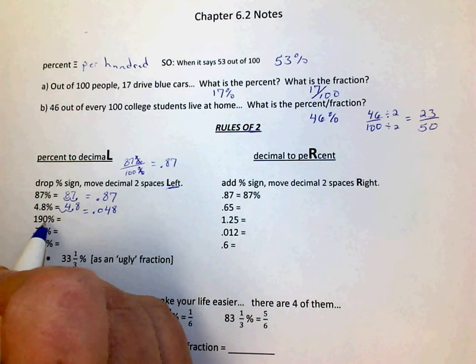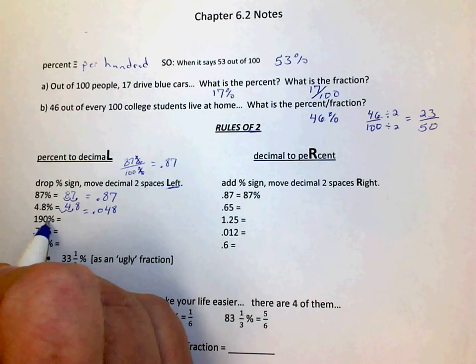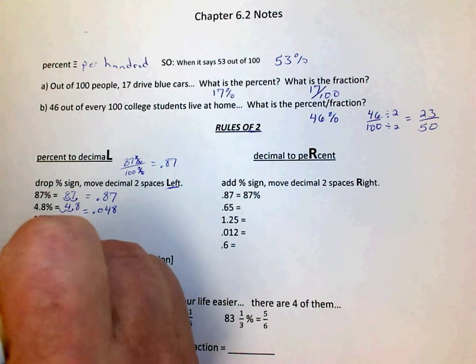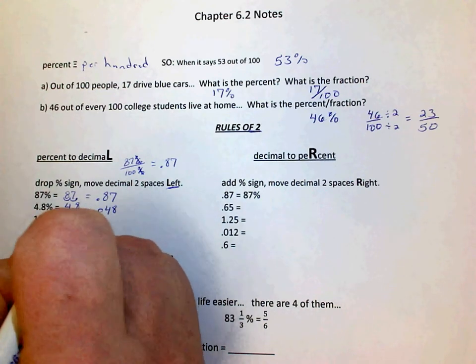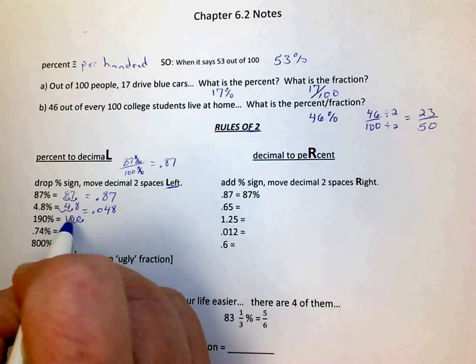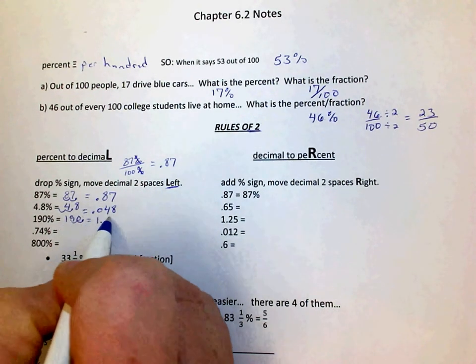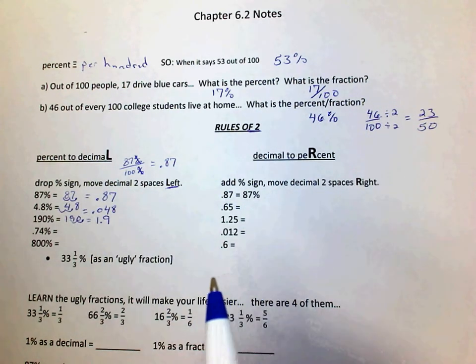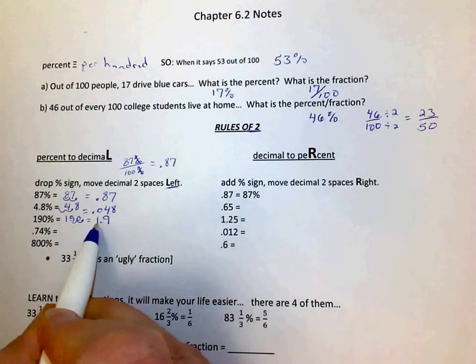Here, again, just like with the 87%, the decimal is at the very end. So we move it 2 spaces left again, so 1.9. And even if you put it in a calculator, 1.90 is the same thing as just 1.9.